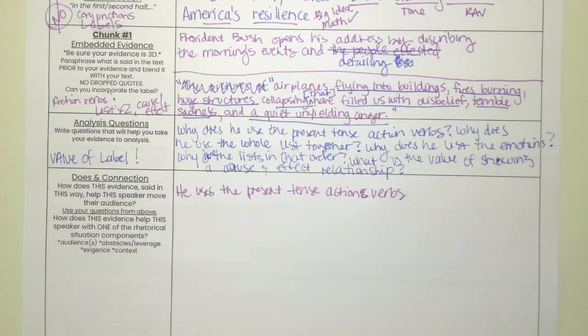He's talking at night, right? So he's talking the night of, after those things happened. So what does the present tense do? What does it suggest?